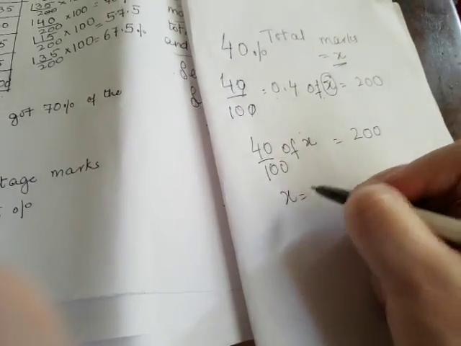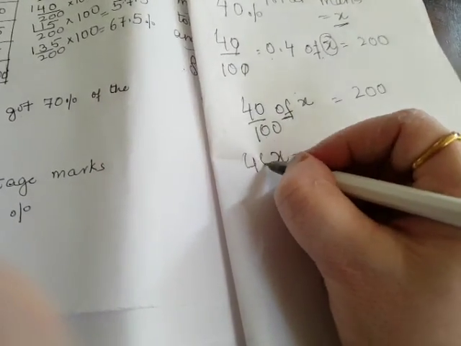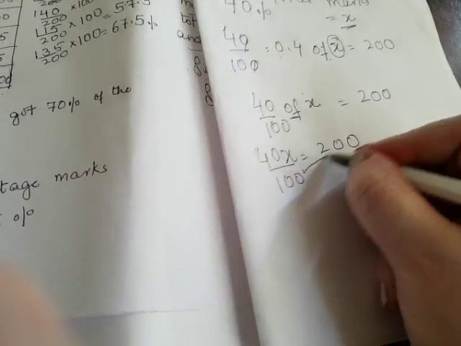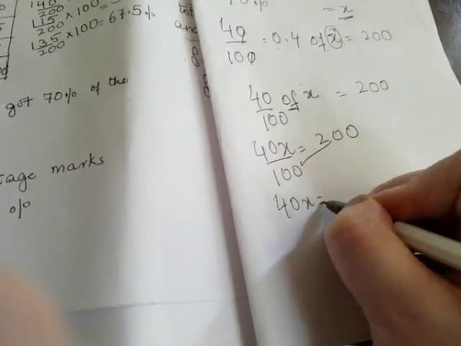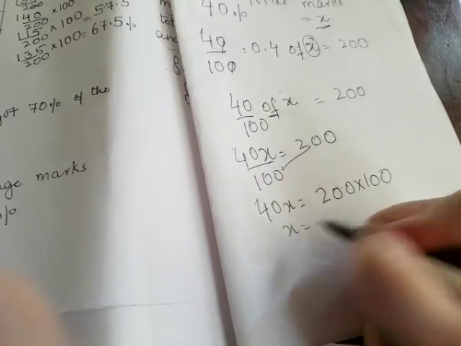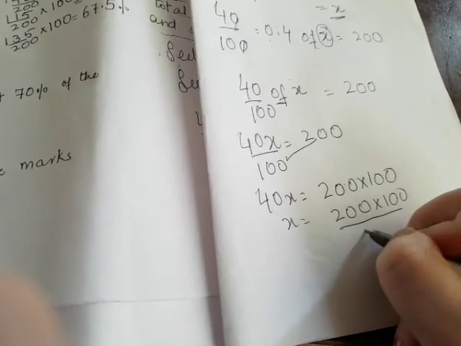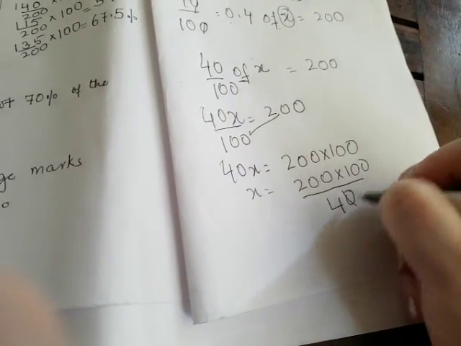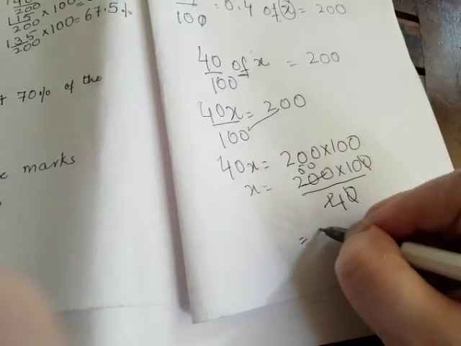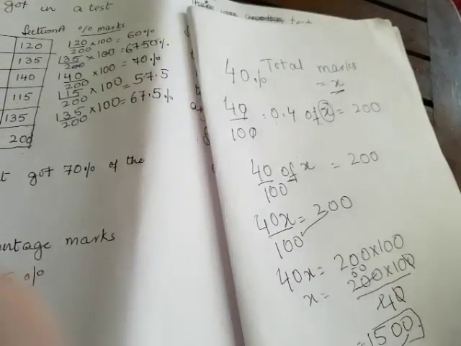So x will be, if you look at, of means multiply, 40x upon 100 is equal to 200. Cross multiply, 40x is 200 into 100. x will be 200 into 100 upon 40, which is equal to 500. Both the methods you can use whichever you want.